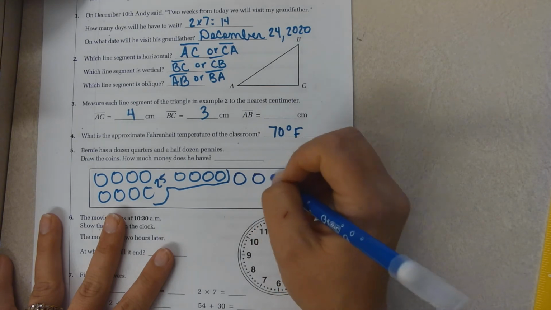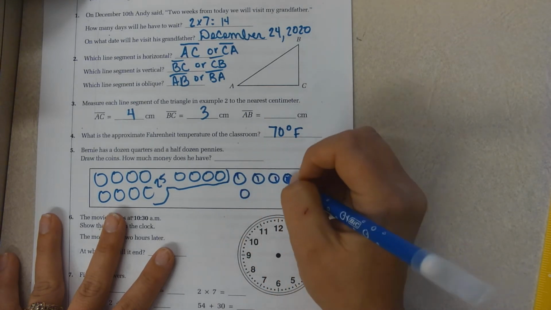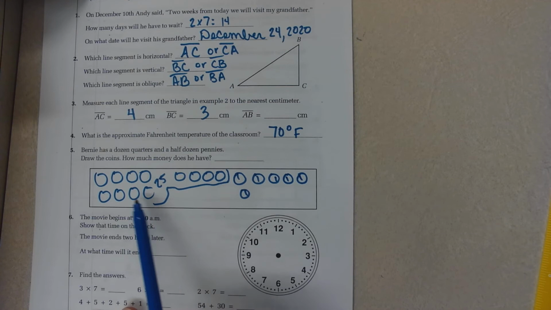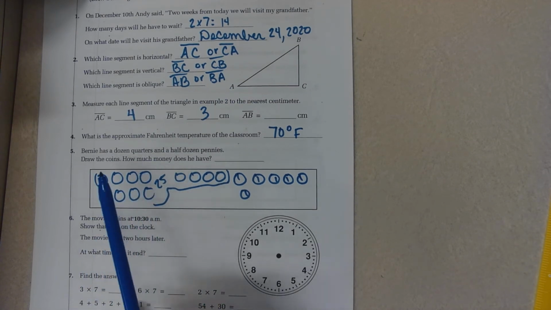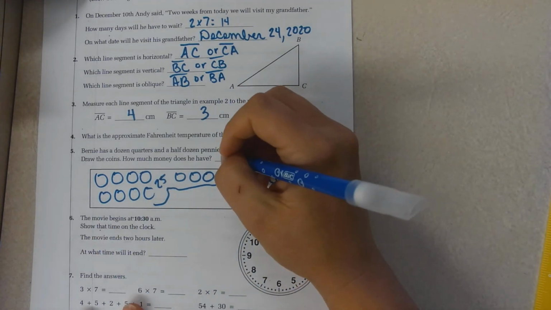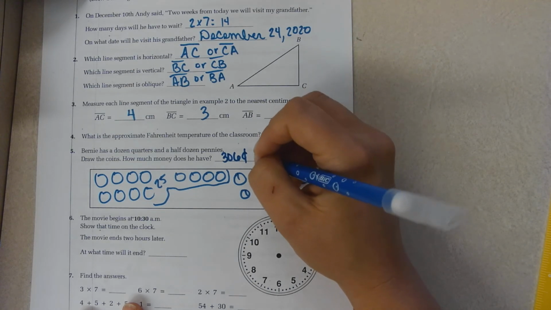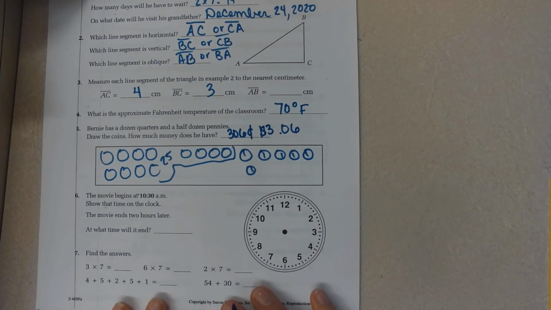I do 1, 2, 3, 4, 5, 6. I'll go ahead and put my ones here. So, how much is that worth? Well, I went ahead and did them by 4s because 4 quarters equals 100 cents. 100, 200, 300, 6 cents. 306 cents or $3.06. You can do either one.